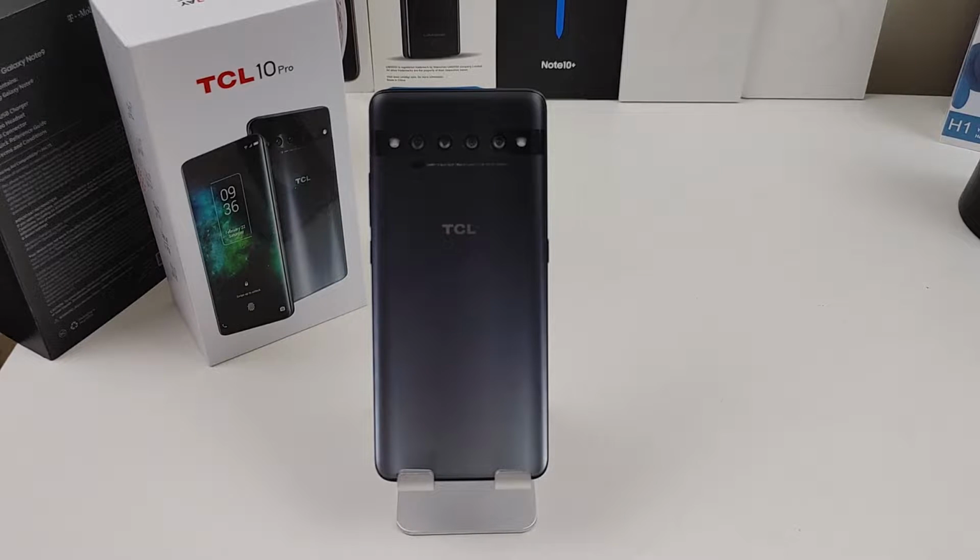A lot of reviewers have been doing reviews on this phone, so I just want to give out some tips because we're all new to what TCL is doing with the UI. So why not do a little tip video and show y'all what you should do once you get your phone.